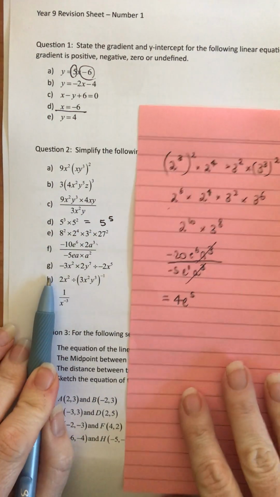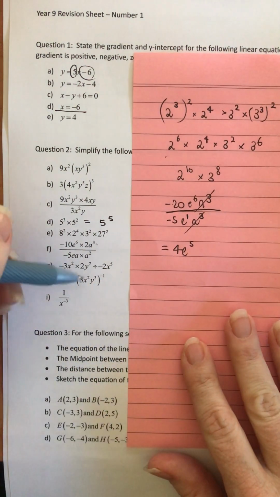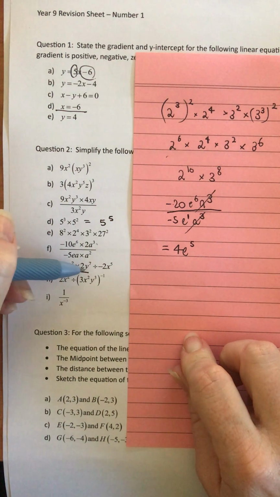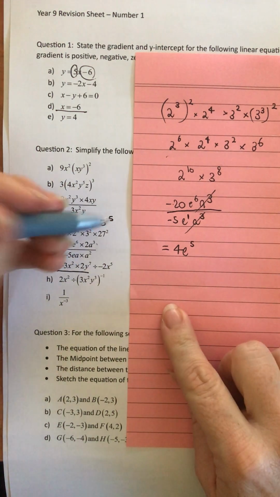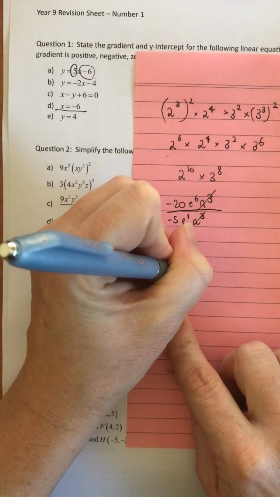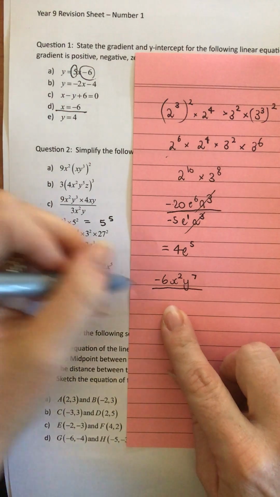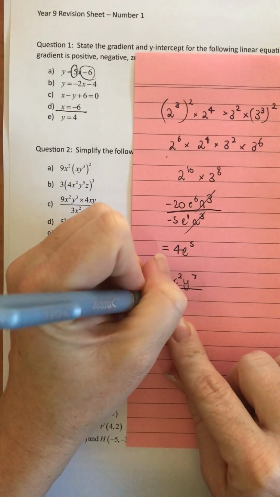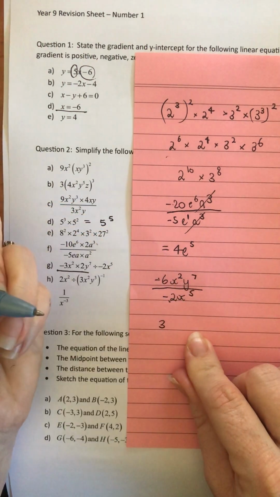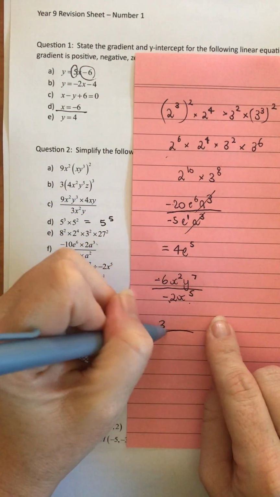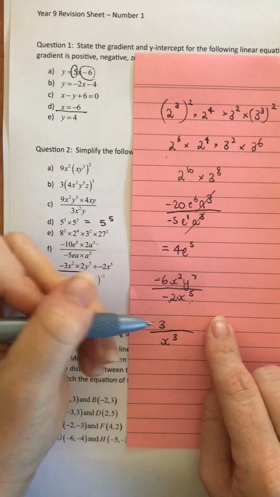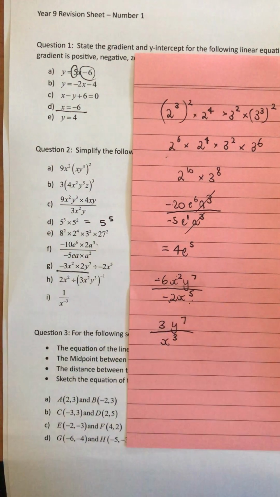Then I've got one with multiply and divide in it. So I'm going to focus on the multiply first. So I've got negative 3x squared, and I'm multiplying that by 2y to the power of 7. So that gives me negative 6x squared y to the 7, and it's being divided by negative 2x to the power of 5. So I know that negative 6 divided by negative 2 is going to be positive 3. Then I've got more x's on the bottom, so I'm going to leave them on the bottom and do the 5 take 2 is x to the power of 3, and then my y to the power of 7 remains the same.